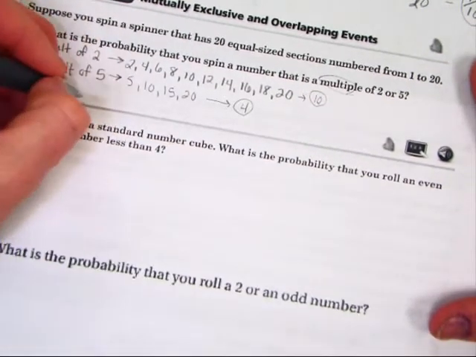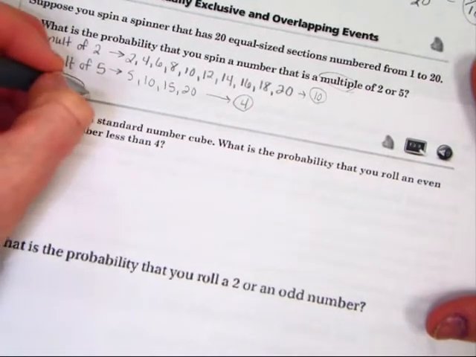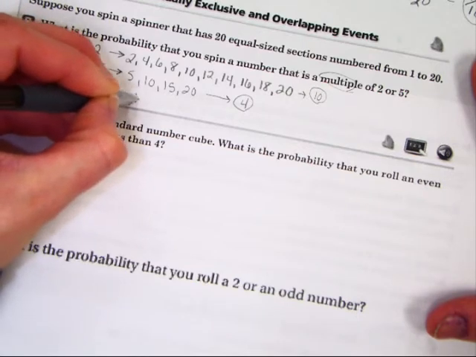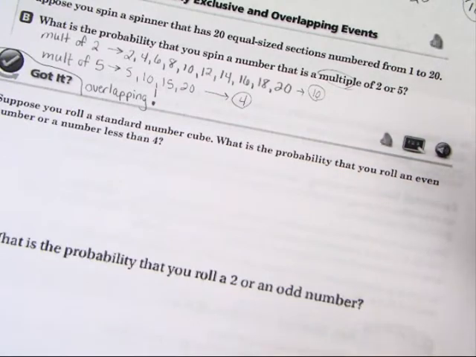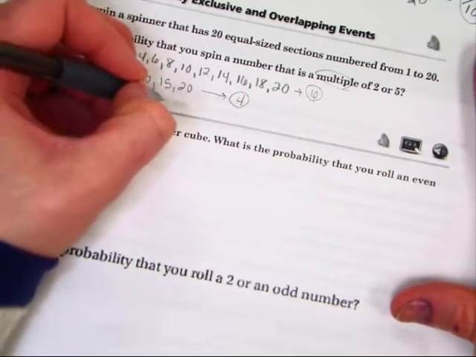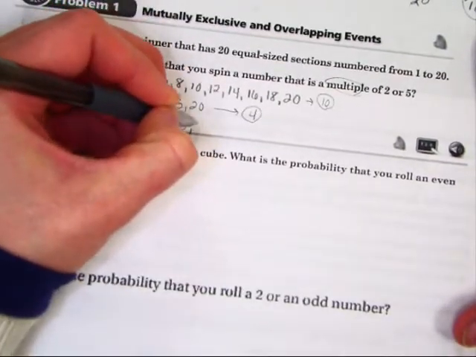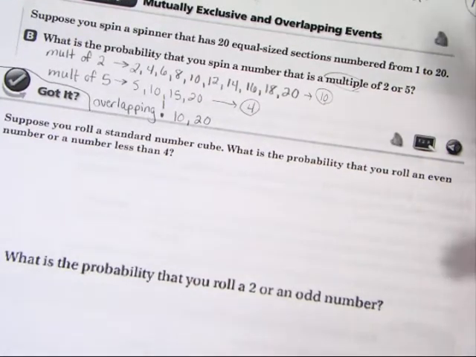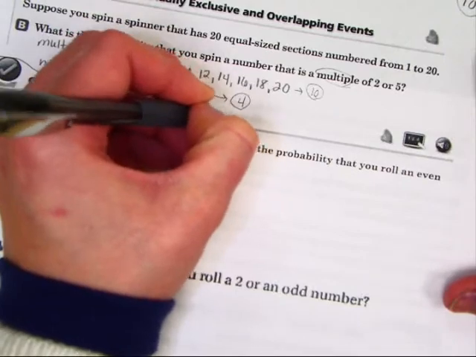Because this time I can have an overlap, this is an overlapping problem. What are the ones that overlap? Well, just look at the ones that are the same: 10 and 20, because both 10 and 20 are a multiple of 2 and a multiple of 5. So I'm going to say there are 2 that overlap.